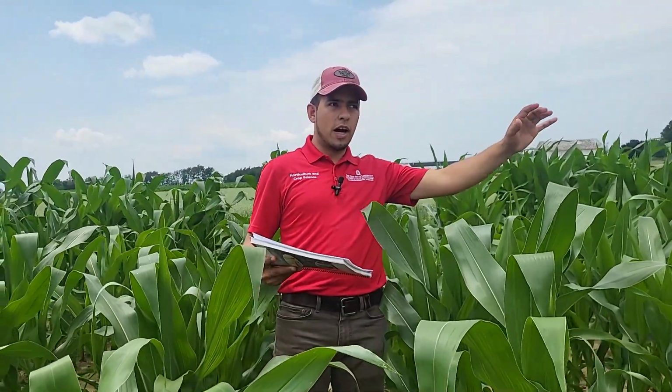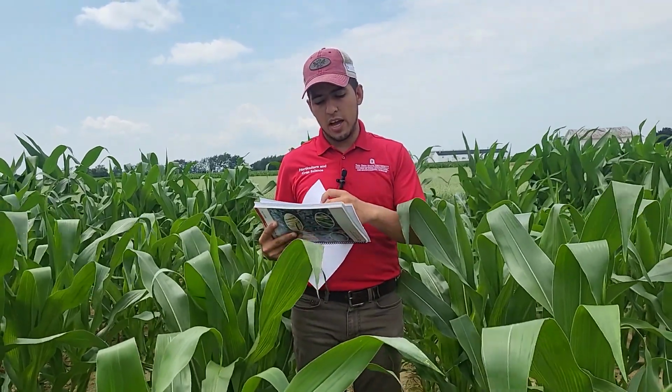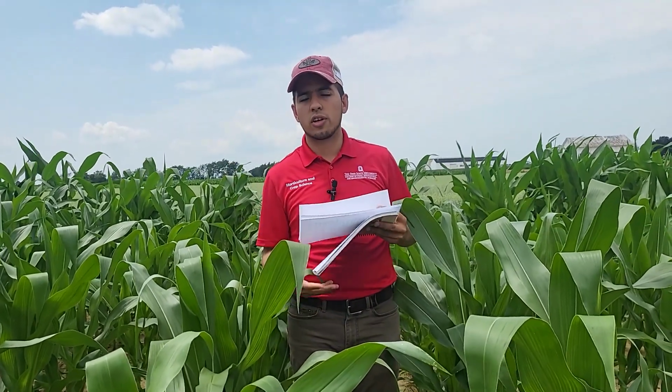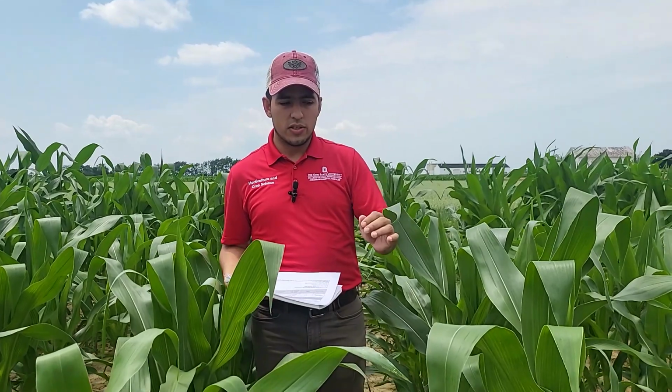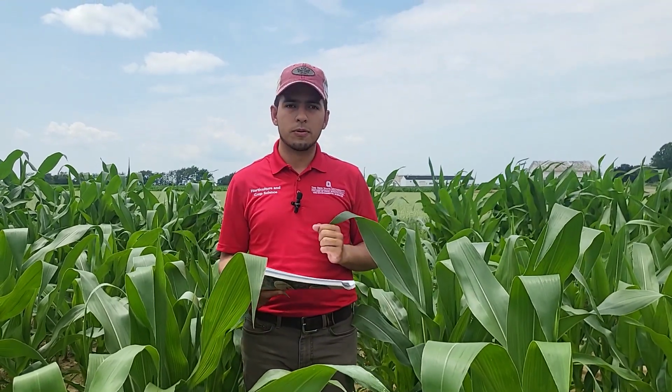Again, if we go back to the table that shows us the requirement for a crop to reach the V10 stage, we are in that range of 900 growing degree days. So this is where we are now. It's a good prediction tool.